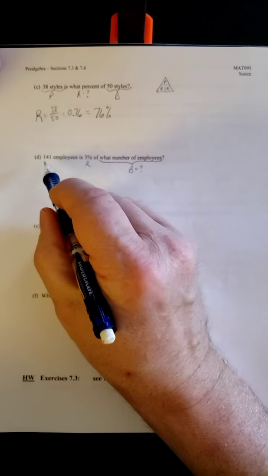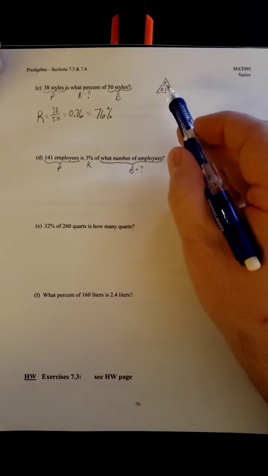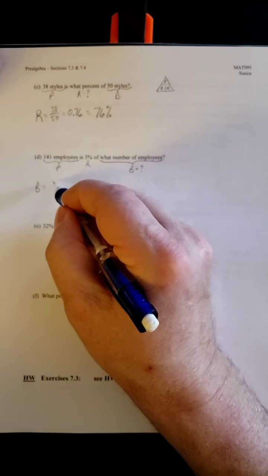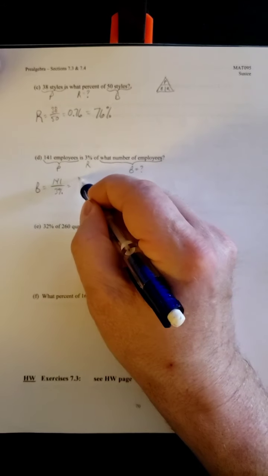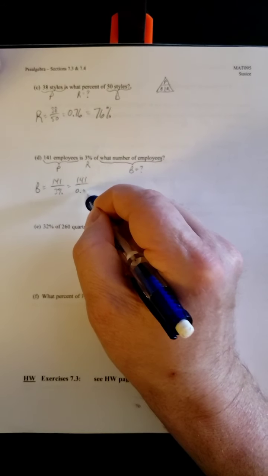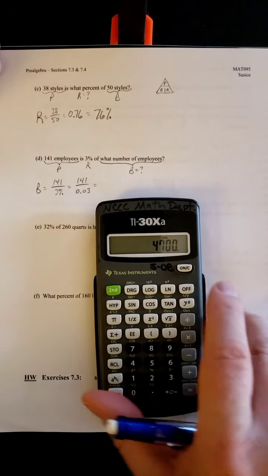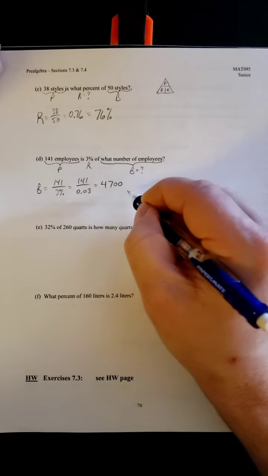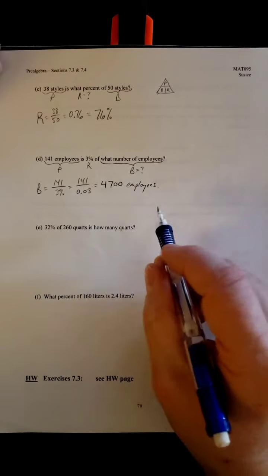As it follows of, so 141 must be our P. So if we're looking for base, that means P over R. So 141 over 3%, which means it's 141 over 0.03, which then equals 4,700. And don't forget to do your units.